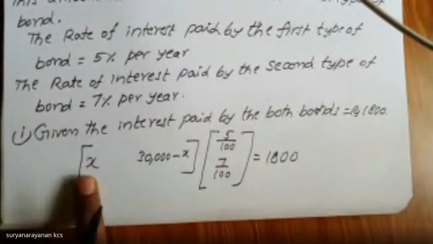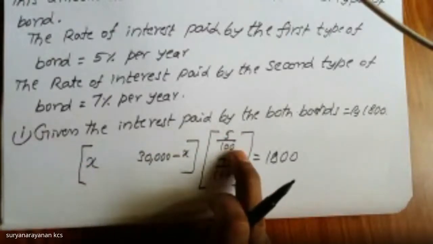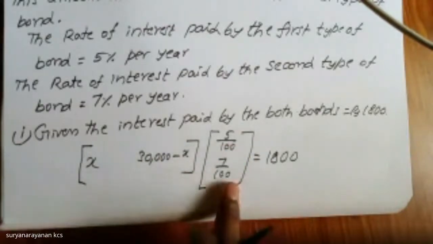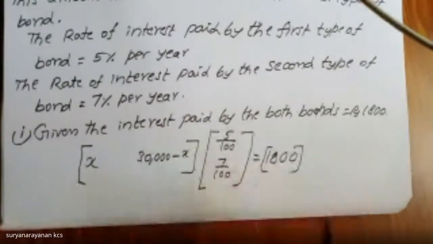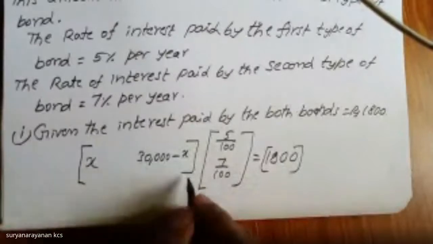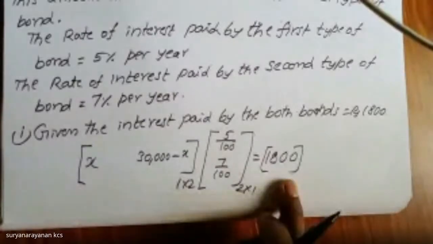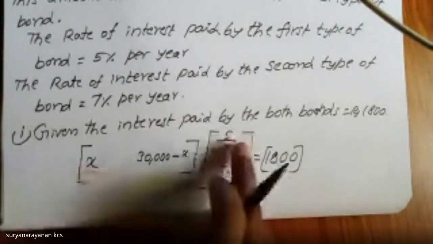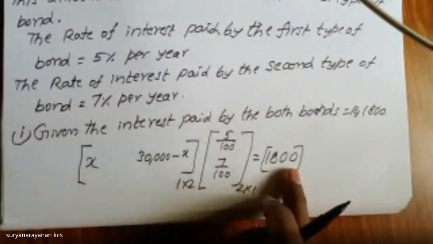Here actually we get two equations: x into 5 by 100, and the second term is (30,000 minus x) into 7 by 100. The sum of these two interests is equal to 1800. This is a 1 by 2 matrix and this is a 2 by 1 matrix, and finally we get only 1 by 1, a single element, that is 1800.